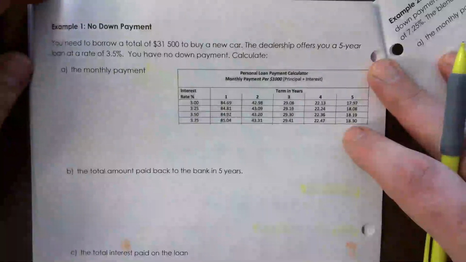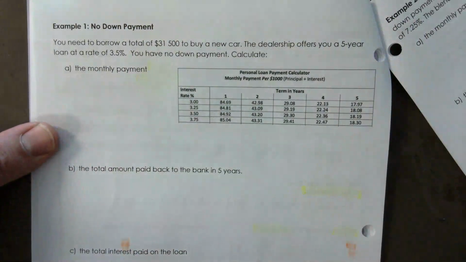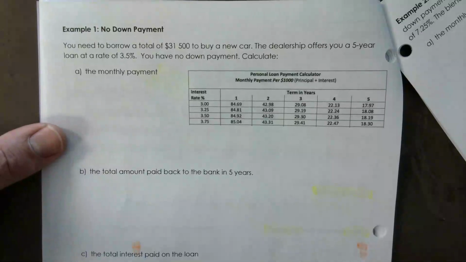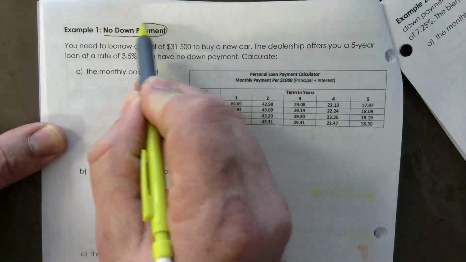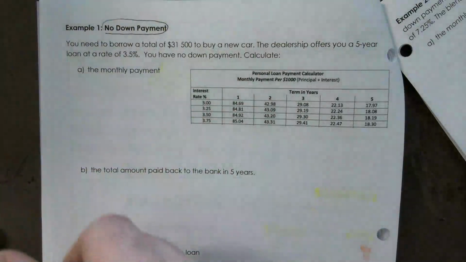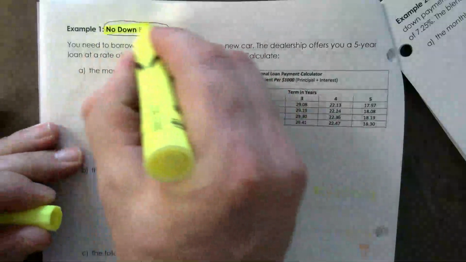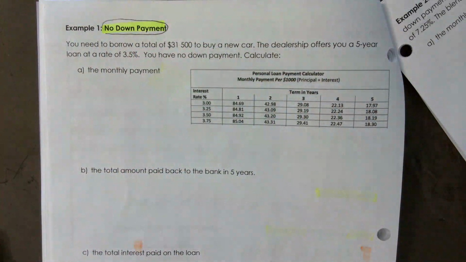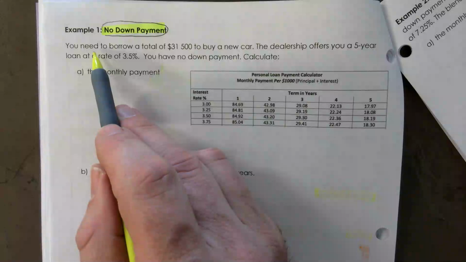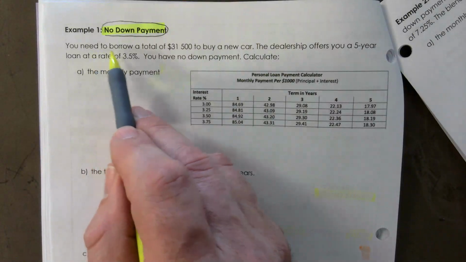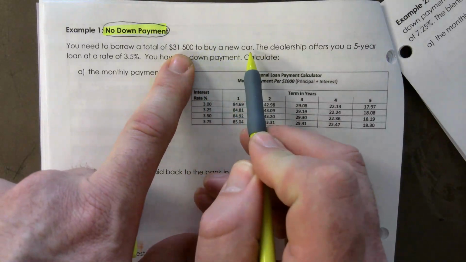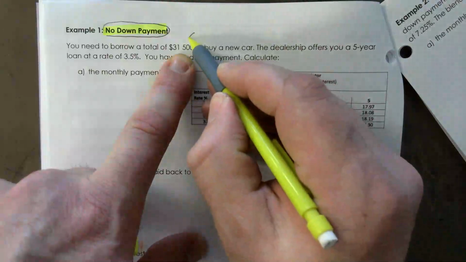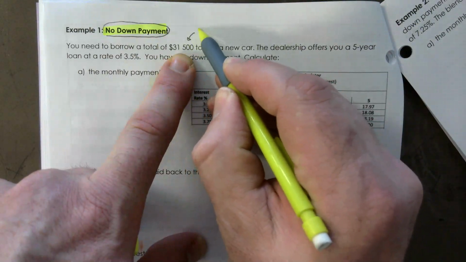28. I will just do one and then I'll let you do some work, okay? This one has no down payment. So, quite often actually, there is no down payment. But if there is one, you know what to do. You subtract it. It says here, 28, okay? You're with me. You need to borrow a total of $31,500 to buy a new car, okay? I will just make a note, includes taxes.